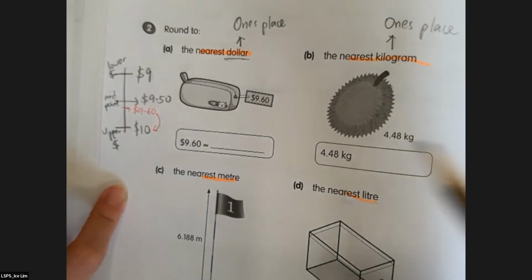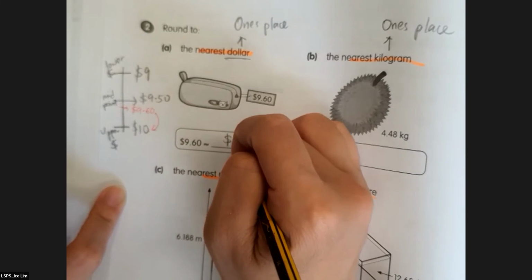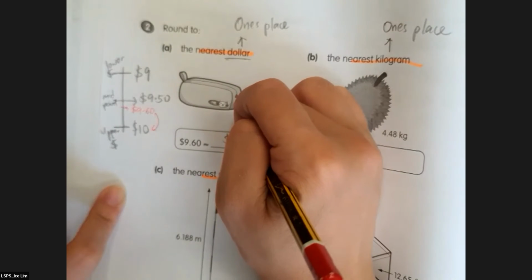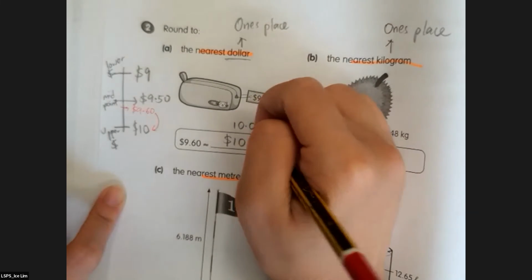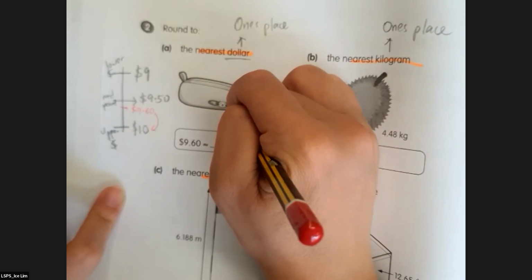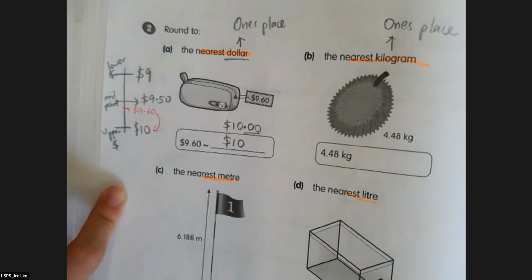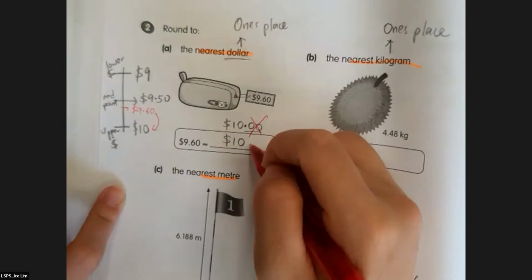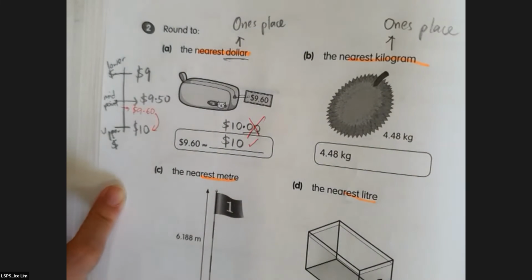So when I round, you will get me $10. Now take note, you cannot write 10.00. Even though it's also $10, you show that there's a decimal point. So this is wrong. This is then correct because you're rounding to the nearest dollar.